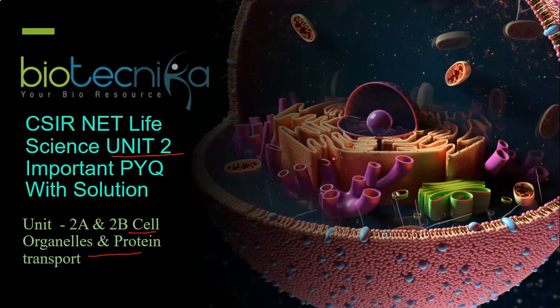The topic over here is cell organelles and protein transport. Before proceeding with the question discussion, let me mention one thing: protein transport is one of the important topics from the examination point of view. In every exam, you can expect at least one or two questions specifically from the transportation part. That could be in the form of experimental questions, match the following, or statement-based questions. Today I am taking a few organelles; the remaining organelle-based questions I'll take up in another session.